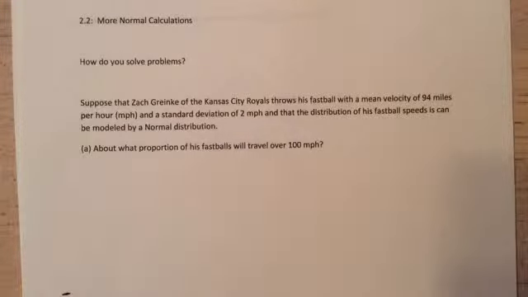Today we're going to look at how to solve more problems using the normal distribution model and the z-table. So we're going to look at several examples. The first one is a baseball example.